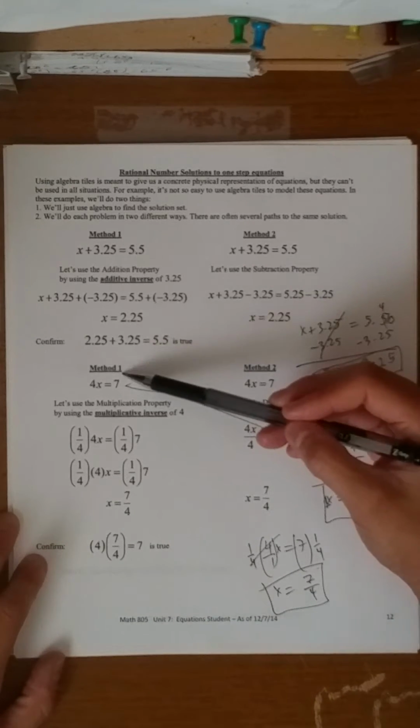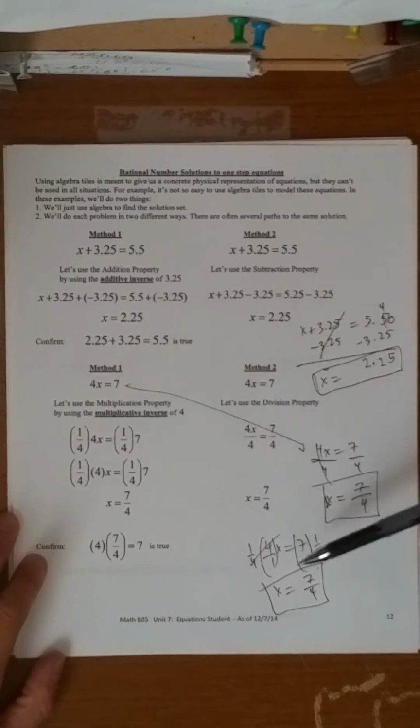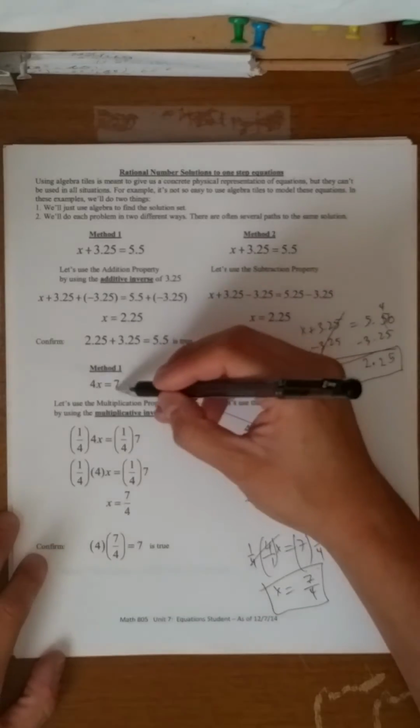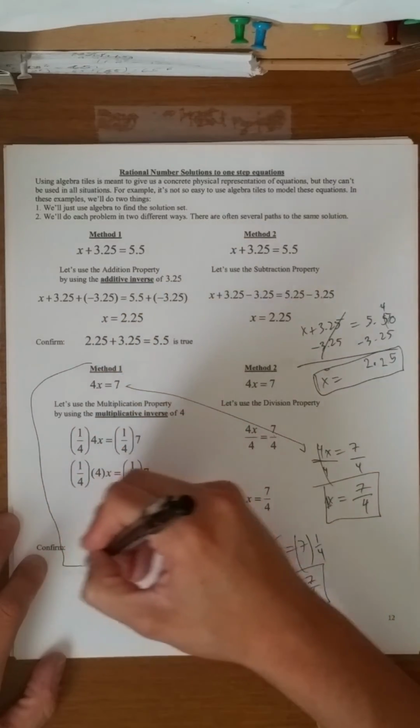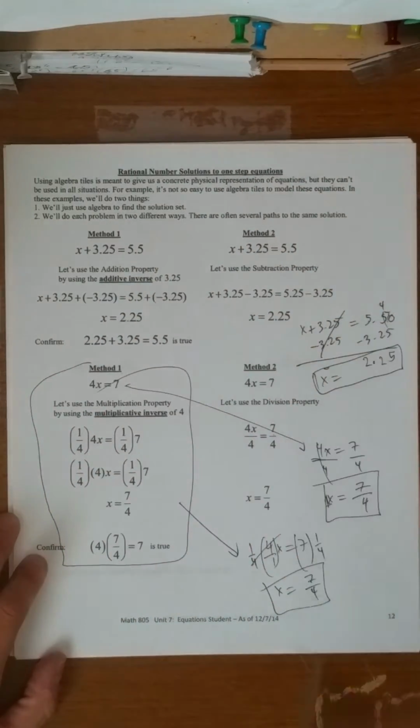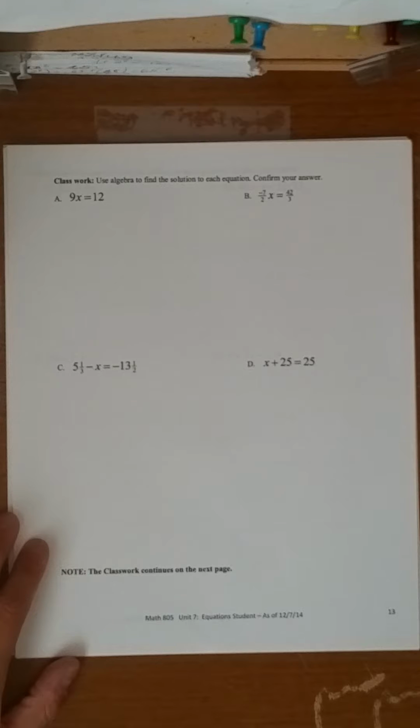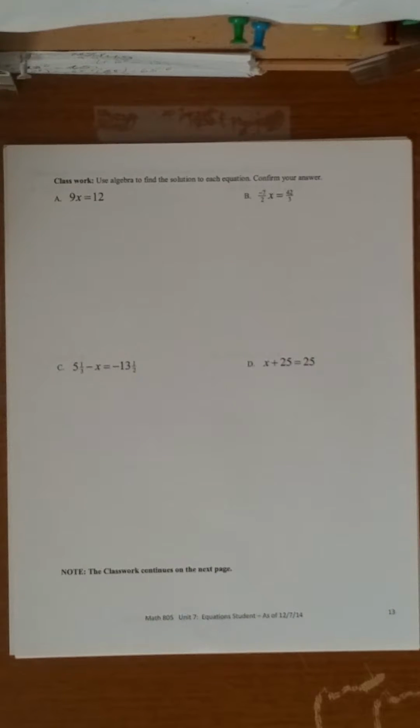So, method 1. So if you want to know what happened over here, this is done over here. That's method 1. Okay. And you want to go ahead and practice these over here. Take a second. Okay, pause the video, do them out.